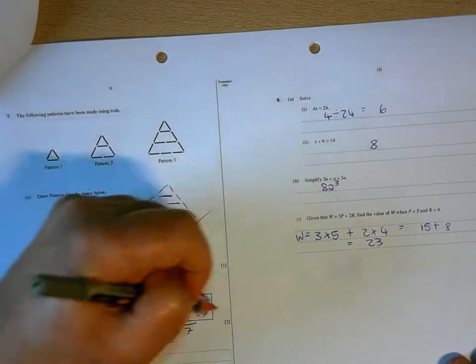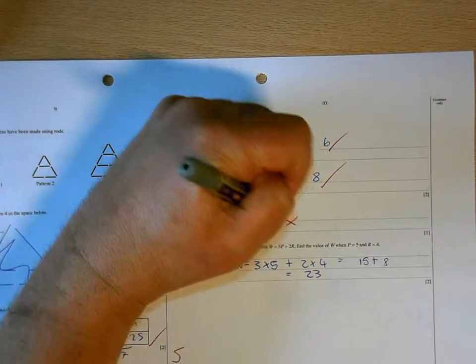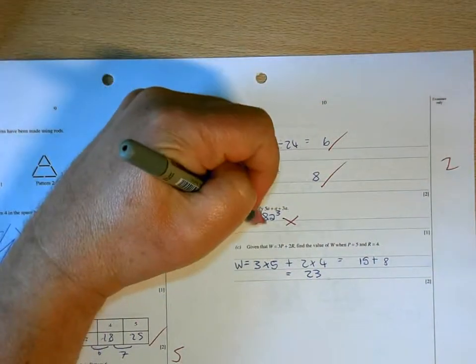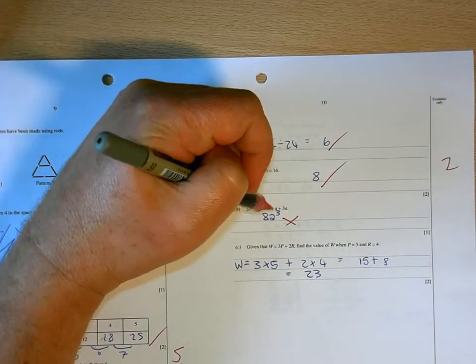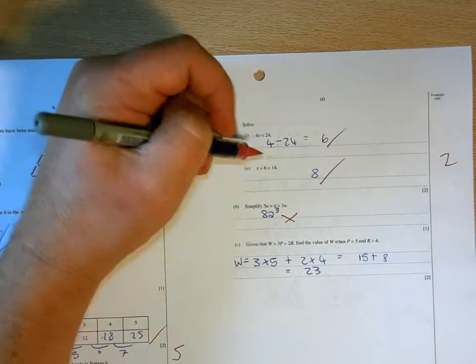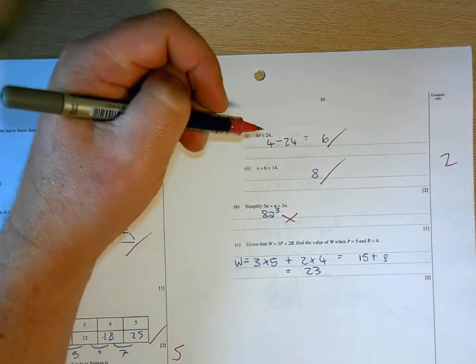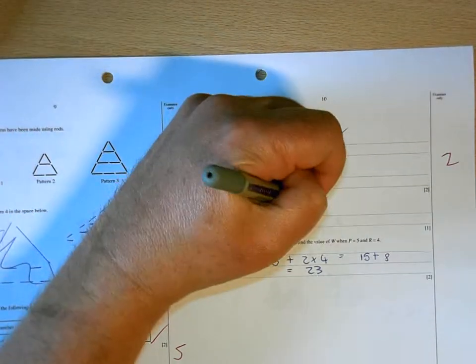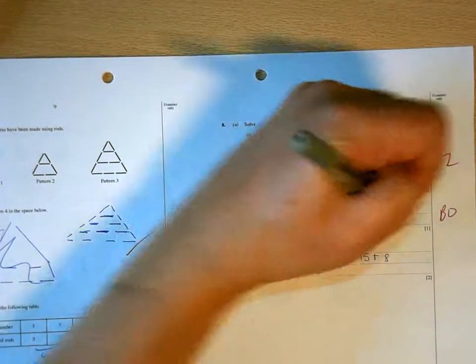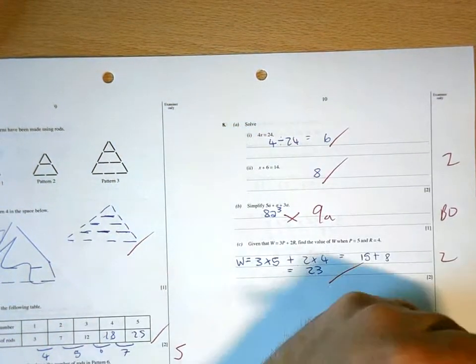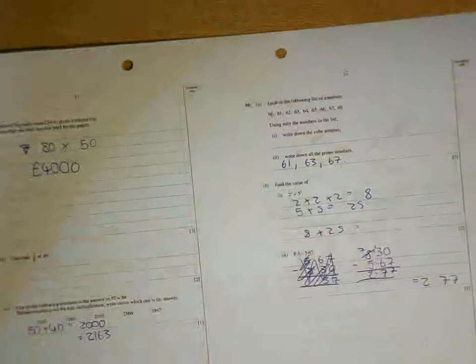1, 2, 3, 4, that's correct, that's correct, that's correct, good. 6, 8, wrong. It's only cubing if you're multiplying them. You're not, you're just adding them. We've done lots of practice on this now. 5a and 1a is 6a, add 3a, 9a. Good. 9 for the page.